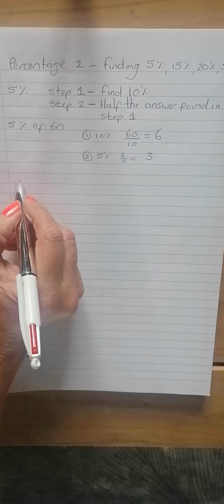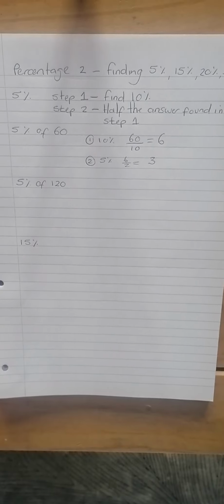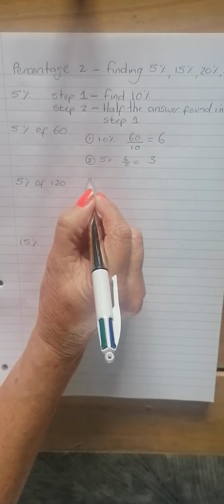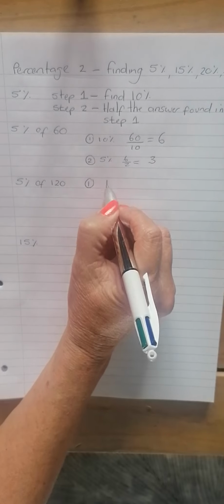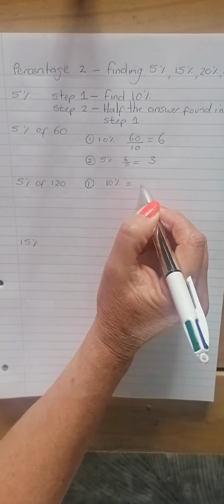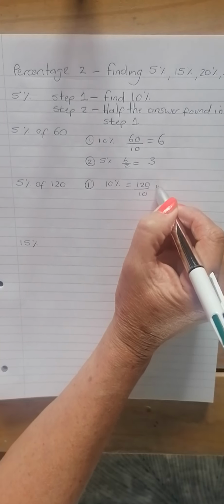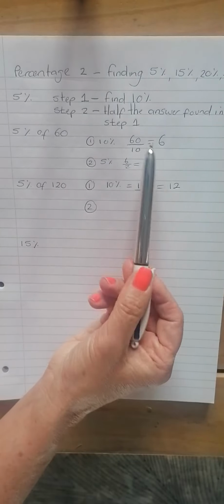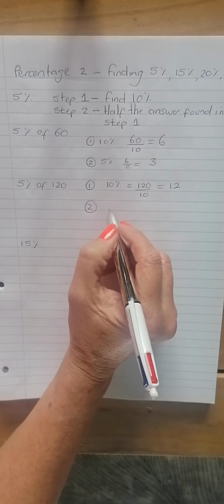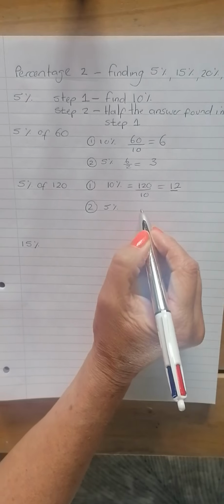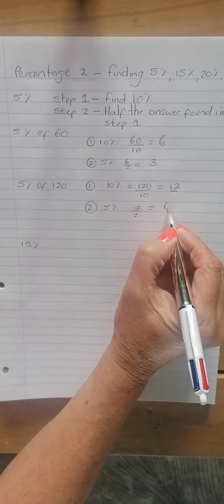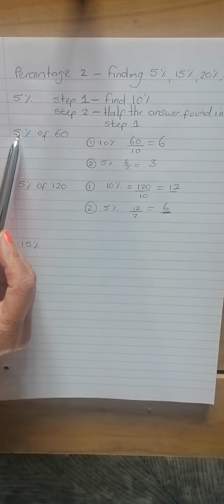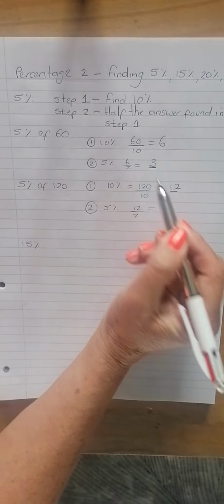Let's do another one. 5% of 120. So 5% of 120, following the steps. Step 1 says to find 10%. So we know to find 10%, all you do is divide by 10. So I know what 10% is. And step 2 says half the answer found in step 1. So 5% is just half of this answer. And there we have it. So 5% of 120 is 6. 5% of 60 is 3. That's how you find 5%.